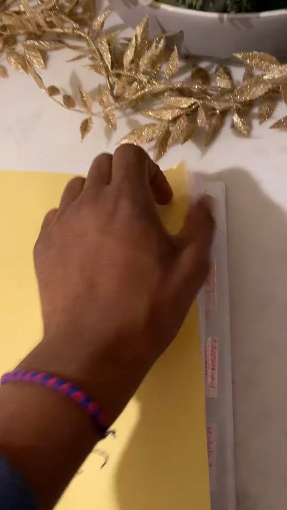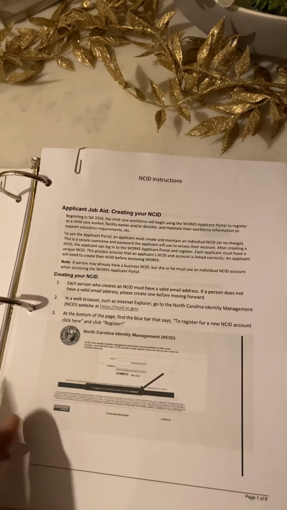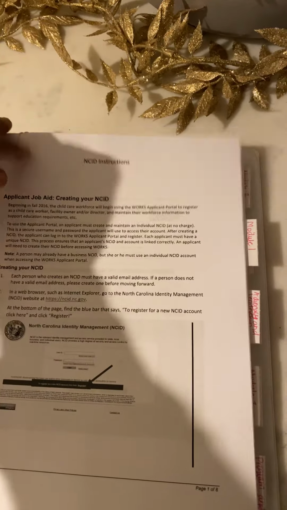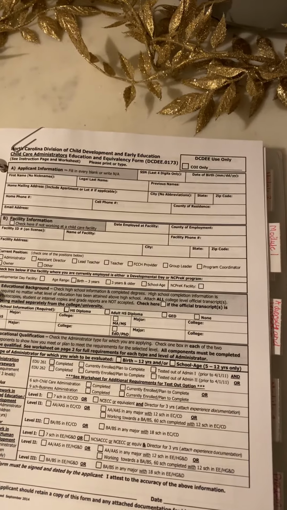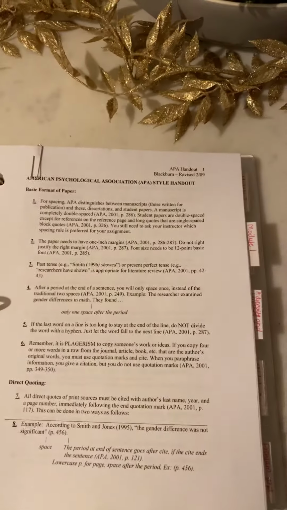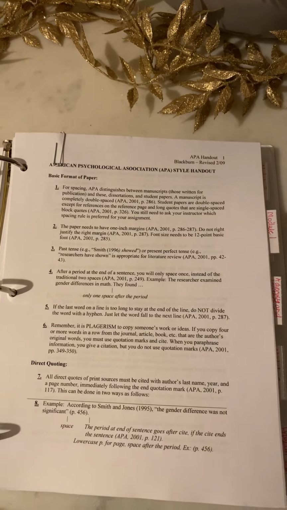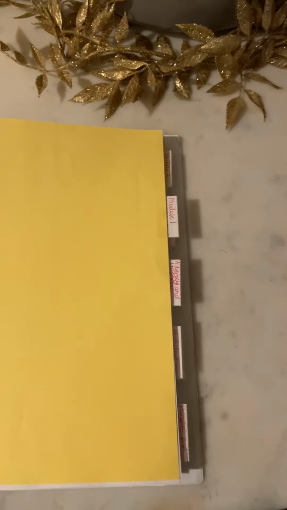The first one is my syllabus and handouts. And so here I have the syllabus. I have the student policies and procedures. I have the NCID instructions. And then I have the form that we would need to fill out to get our early childhood administrator credential. And then also here is the APA handout. And then we're gonna get right into it.